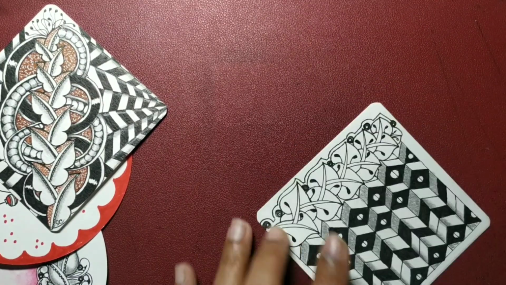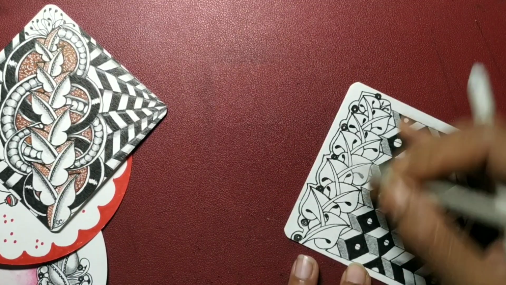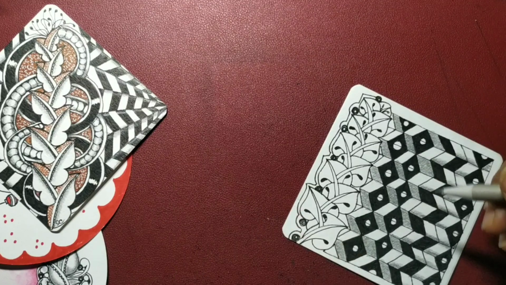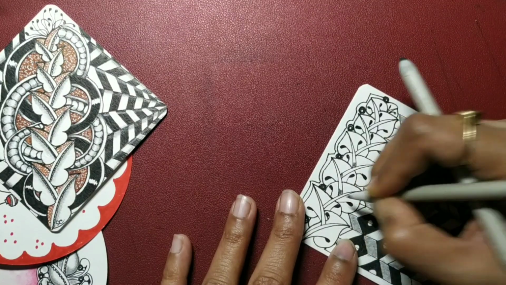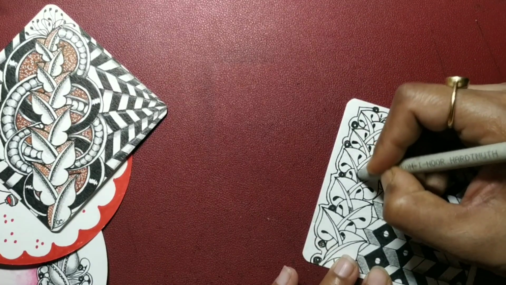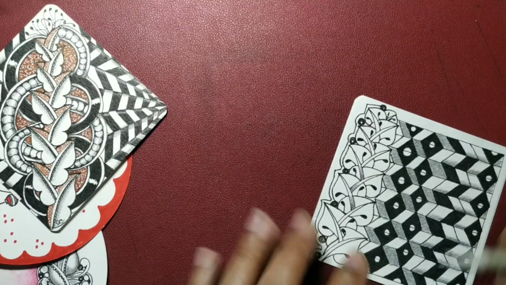Right. And then we come to our doodles, which is arranged in that fashion. So let us see. I'm going to add some bit of graphite at these places. Let's see how do we want to shade it.